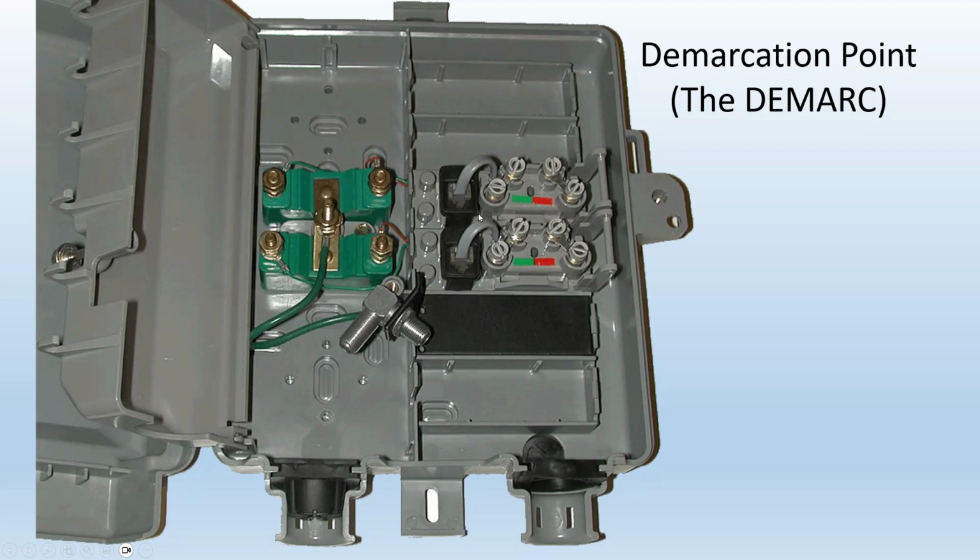So this is the simplest version. Do all demarcation points look like that? No, this is just one example of it. Right? Some of them are more sophisticated with buttons to push and whatnot. Right? But that's the general idea.